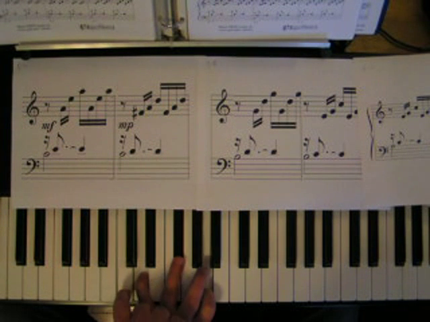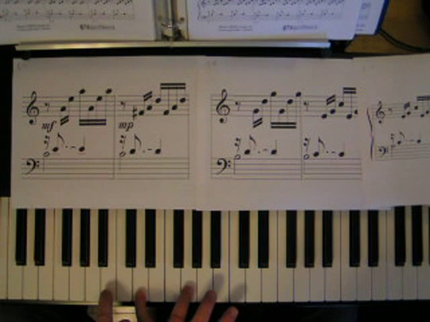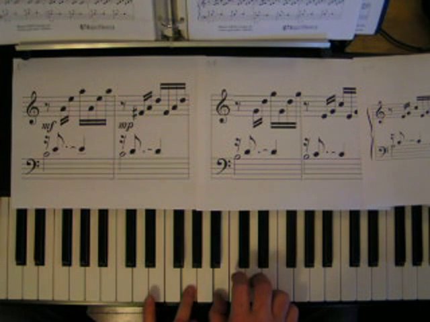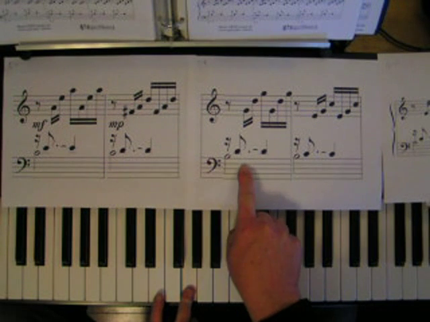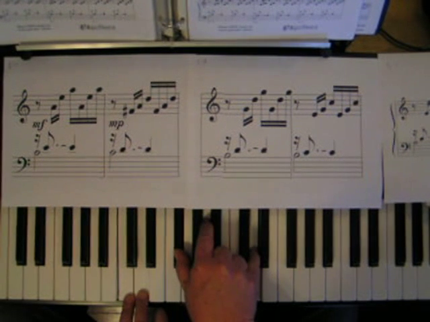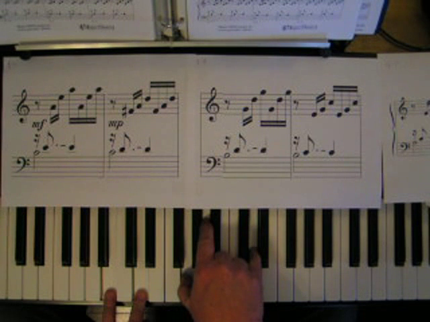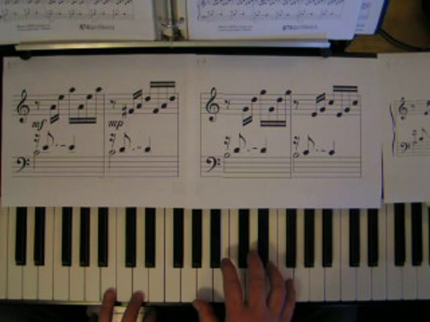Okay, so the 7th is going to move down, and this 3rd as a leading tone is going to move up. And look where I'm at. B, D, G, or G, B, D. Okay, so in measure 7, measure 6 is this. We take this 7th and move it down. We take this F sharp and move it up, and we've got this G chord. Okay.